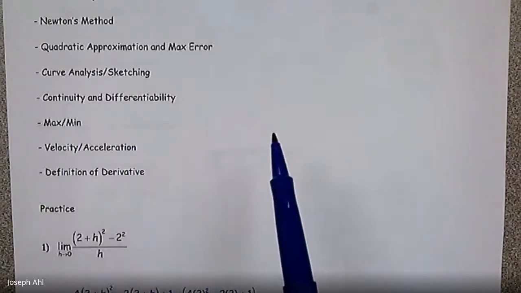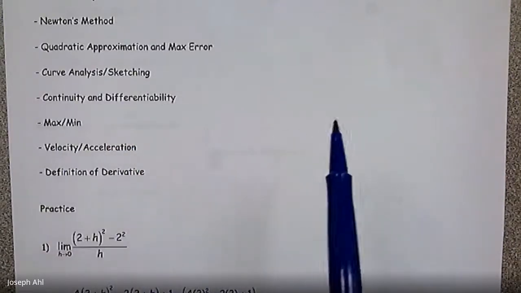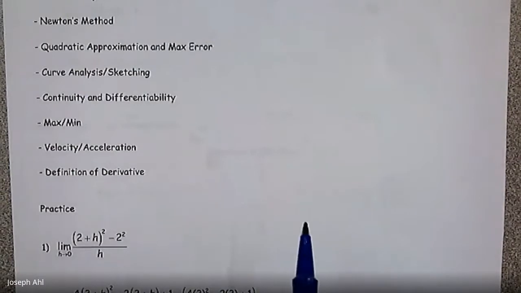So when you look at this list, a lot of the focus will be on some of the more recent topics, but you can see how other topics sneak their way in there, like definition of derivative, continuity and differentiability. Pretty much every quiz we have this year will have some element of a cumulative nature to it, where we kind of bring in some older topics. So we want to make sure we're staying fresh with those concepts there.